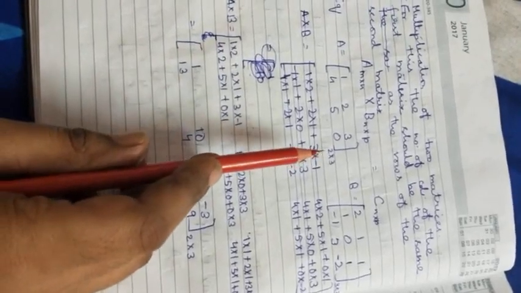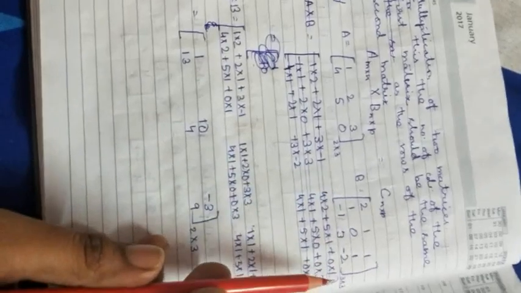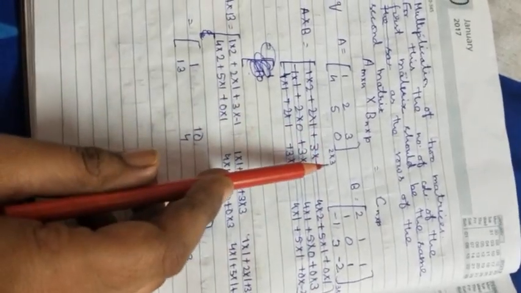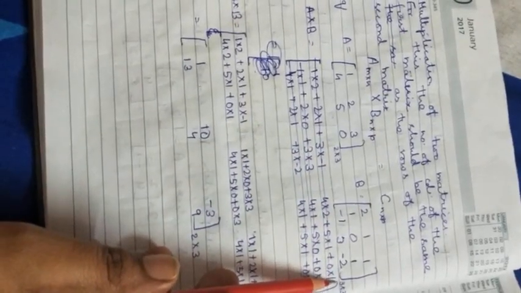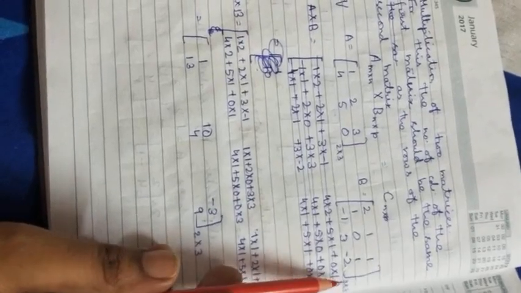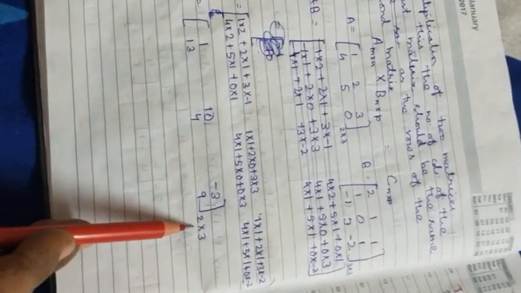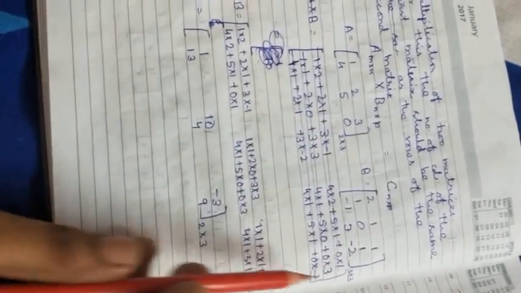See here, the order of this matrix was 2 into 3. The order of this matrix was 3 into 3. You see here the number of columns of the first matrix and the number of rows of the second matrix was the same. That is why we could multiply the two matrices A and B and see the resultant here. The order of the resultant matrix is the number of rows in the first matrix and the number of columns in the second matrix.